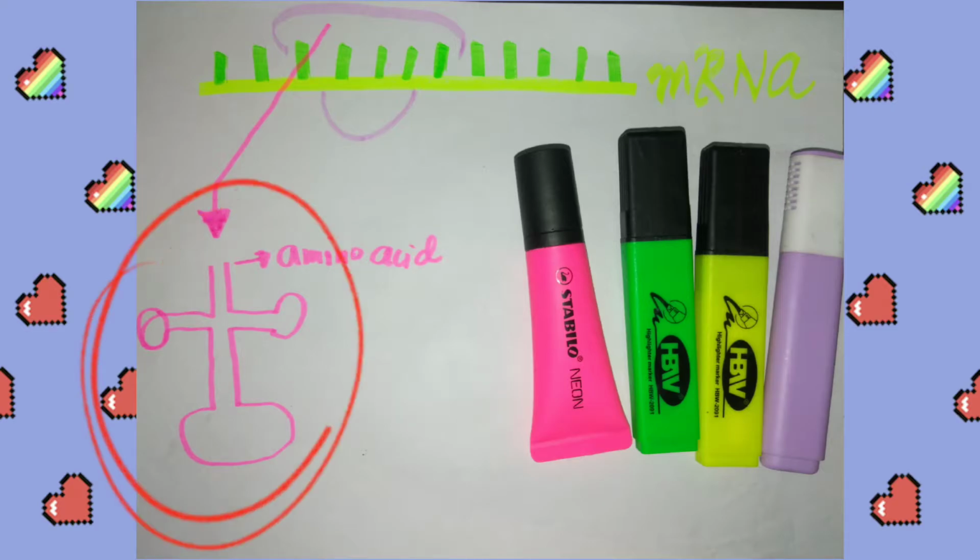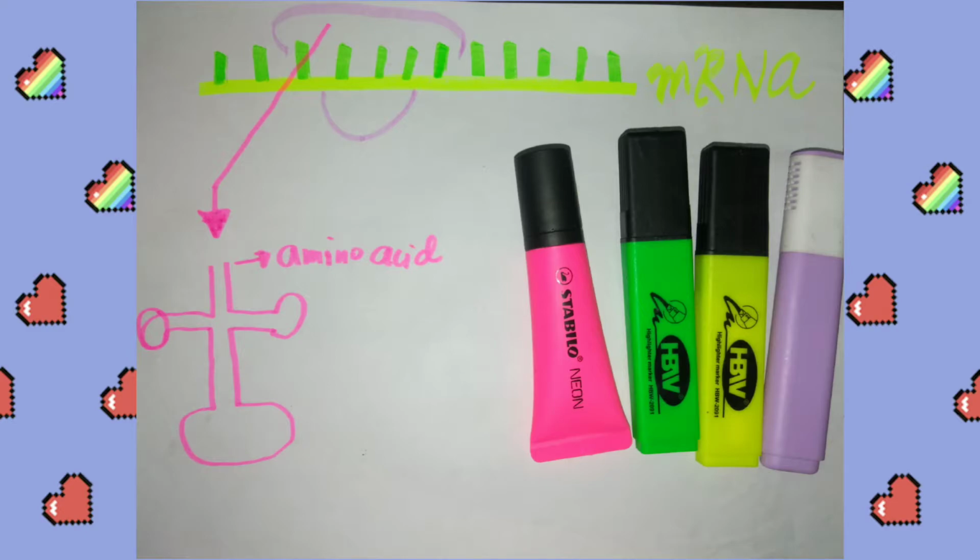The structure of tRNA is like this, with different loops coming out from different regions. It has a particular site for attachment with the amino acid because the tRNA is the carrier RNA which will carry the amino acid for the particular codon it recognizes.